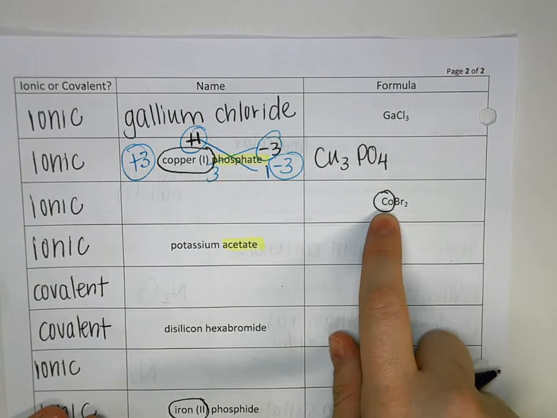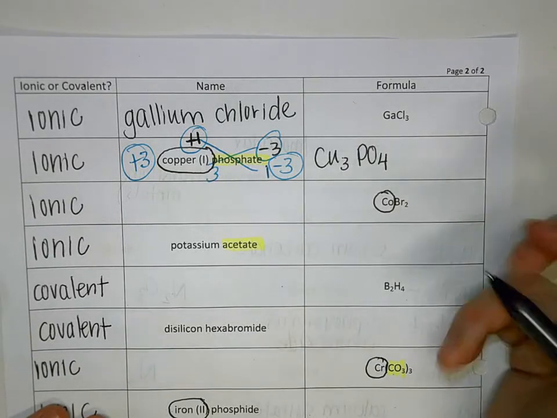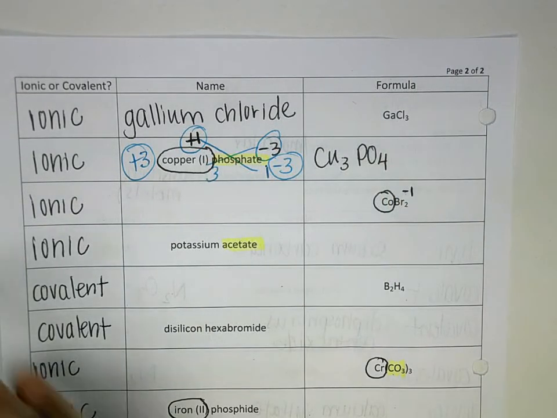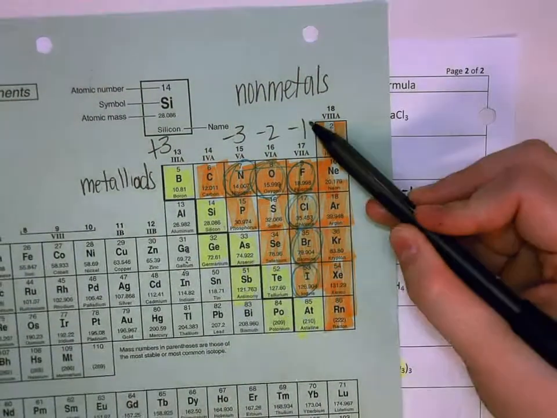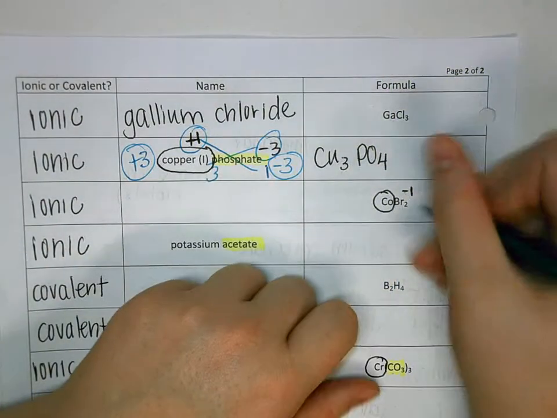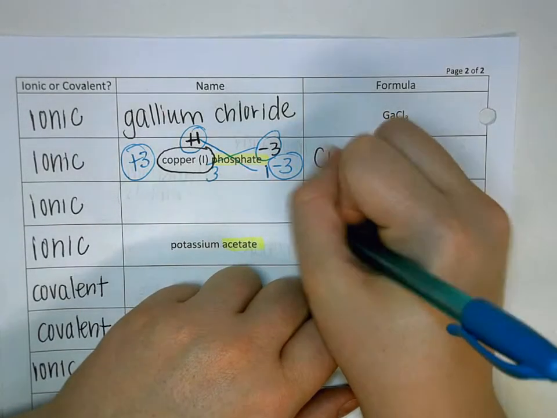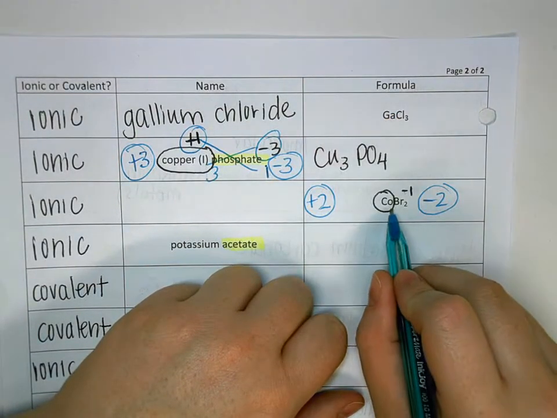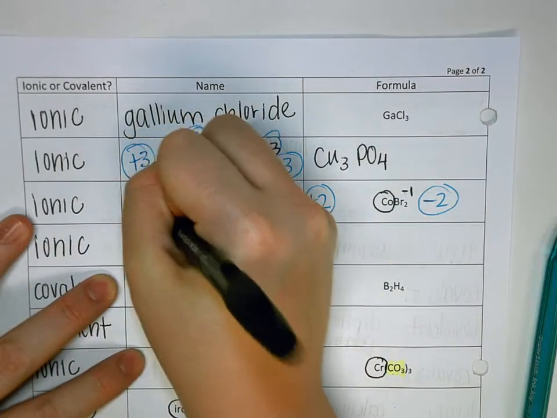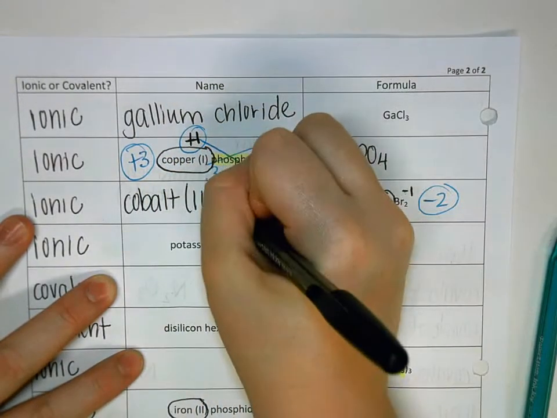Next up, I've got cobalt, which is a transition metal. So I've got to figure out what its charge is. So bromine, I know the charge of that. It's -1 because it's in this column. So bromine's -1, and there's 2 of them. So the total negative charge is -2, which means my positive charge has to be +2. There's only 1 cobalt, so that cobalt must have a charge of +2. So this is cobalt 2, bromine becomes bromide.